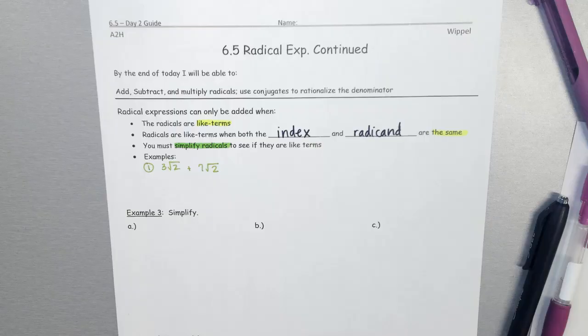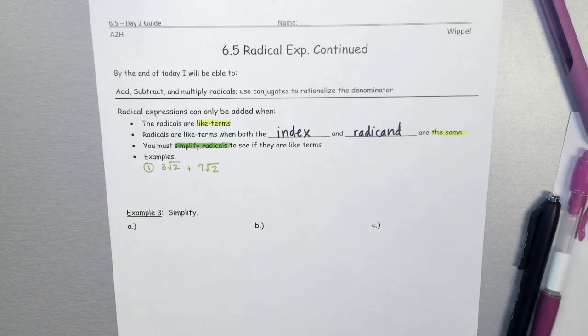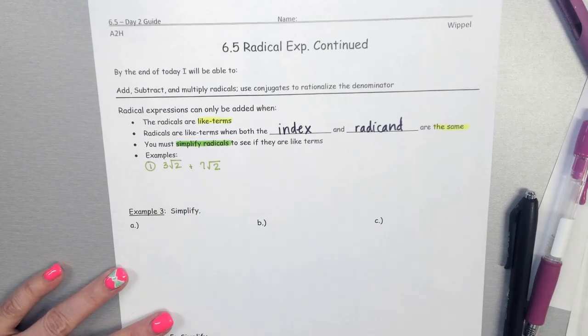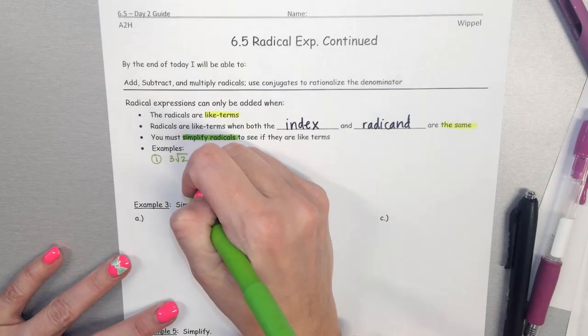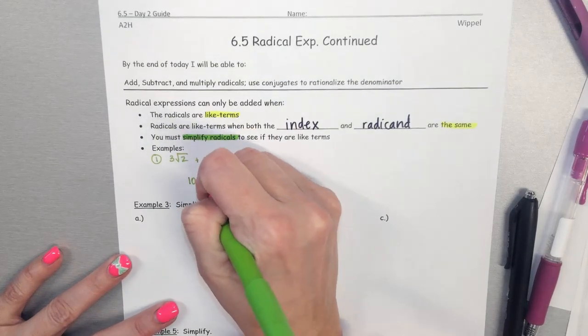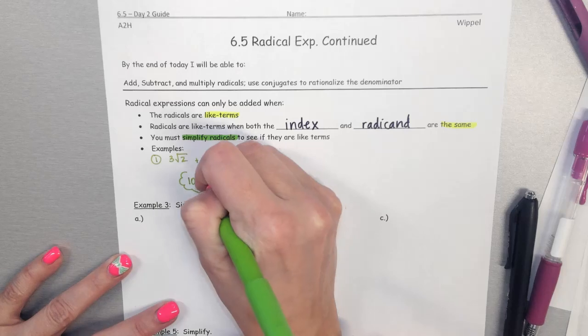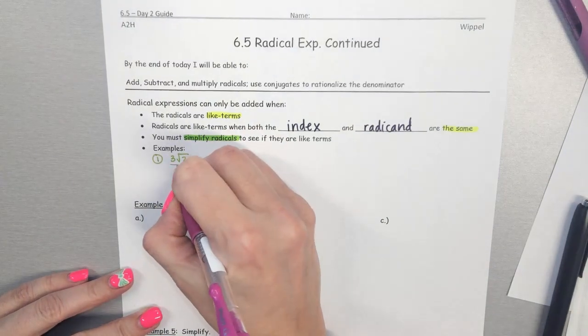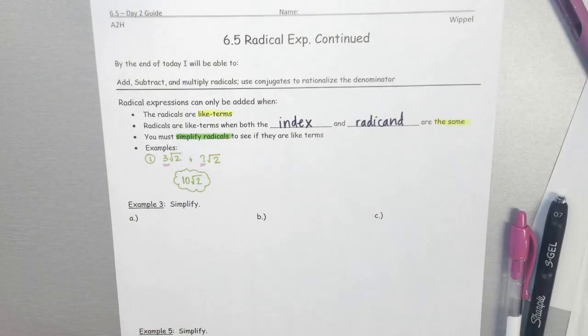The index is 2, the radicand is 2. When that happens, you can treat this just like a variable. Because if this was 3x plus 7x, it would be 10x. In this case, instead of x, we have root 2. So this is just going to be 10 root 2. If they are like terms, you would just add the values in front.